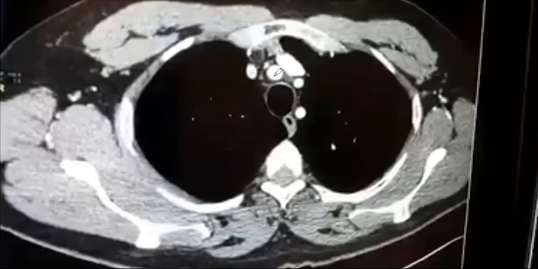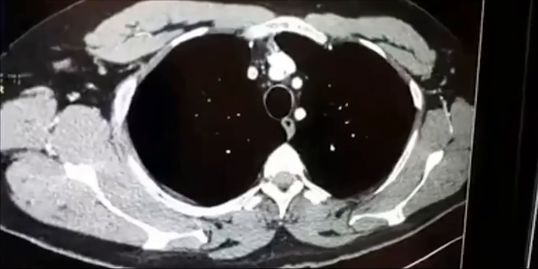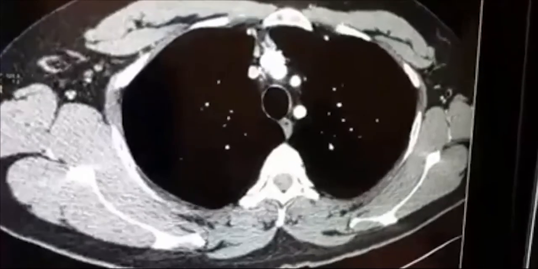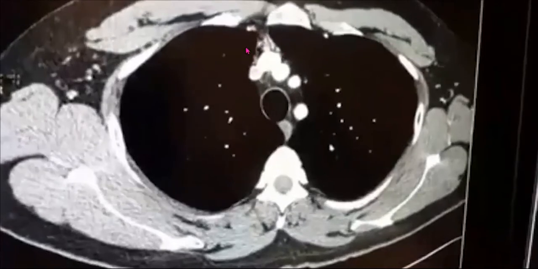Similarly, these three branches of the aorta will come closer and finally merge into the arch of the aorta. Now you can see the left brachiocephalic vein finally going to merge into the right brachiocephalic vein to form the superior vena cava.